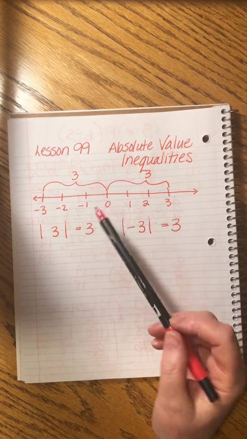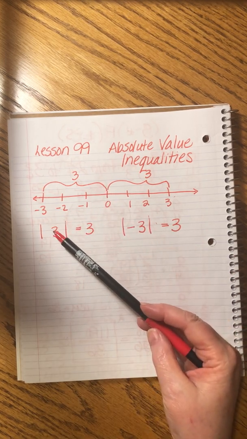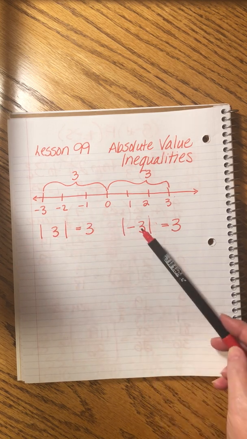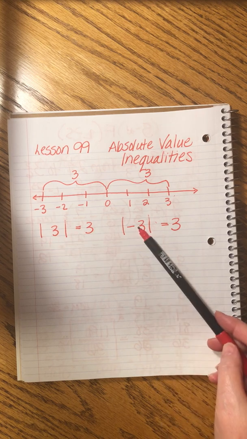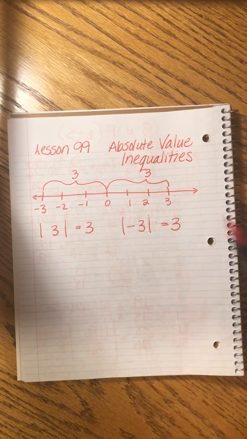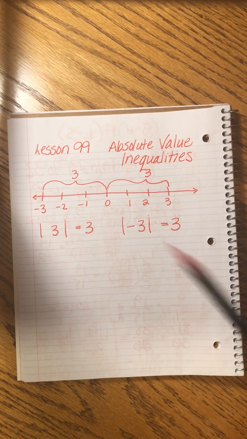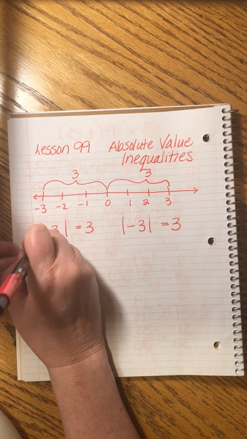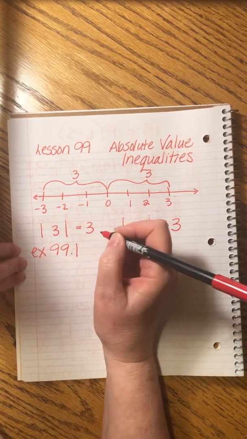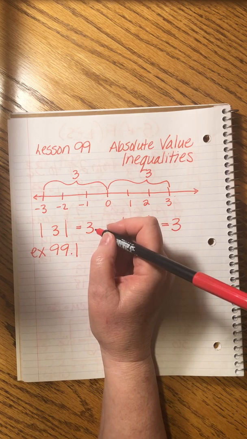What this shows us is that absolute value means how many steps it is from this number to 0. And that's why both of these have the measure of 3, because it's 3 units to 0 for both of these numbers. All right, that's what absolute value measures. So now let's apply that to a graphing problem.